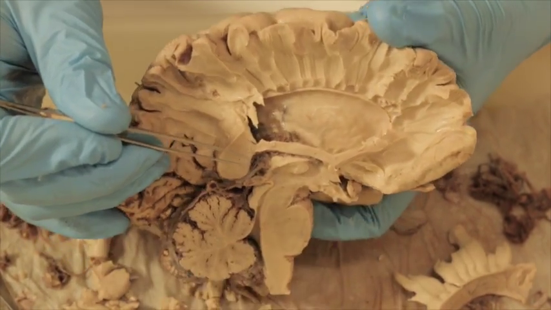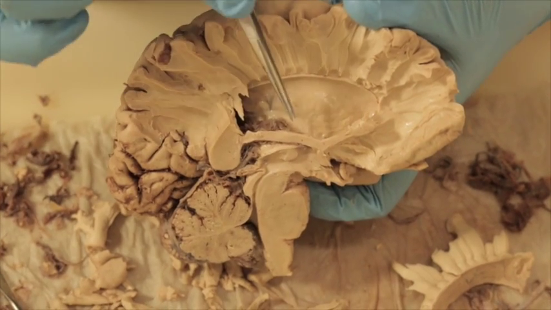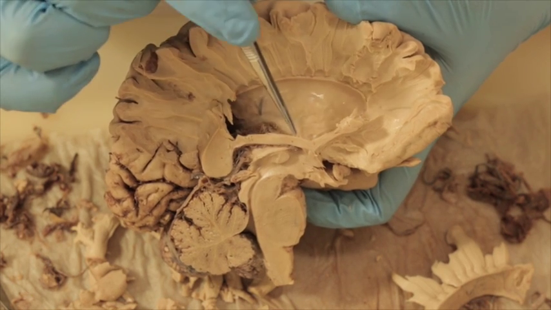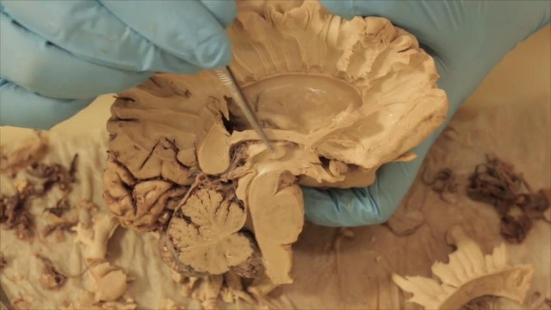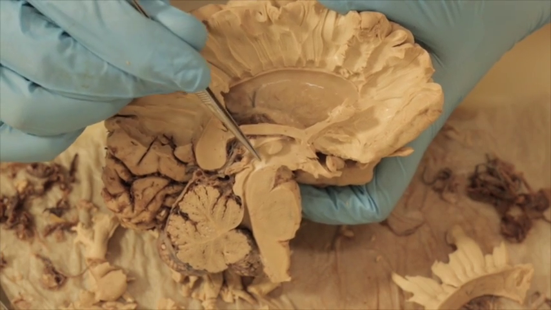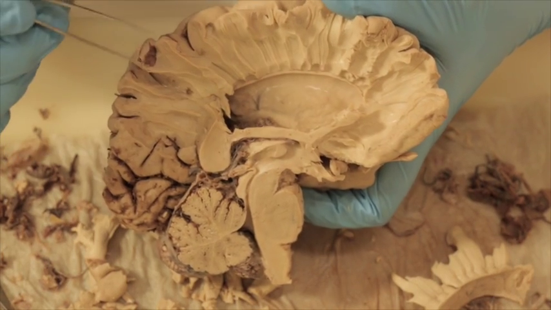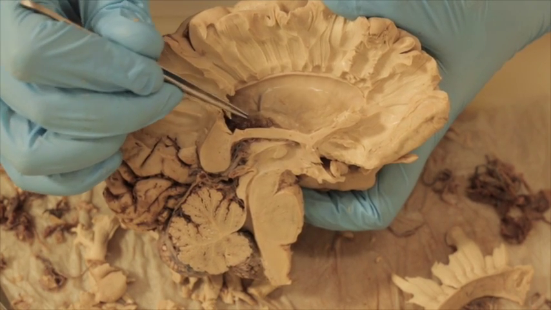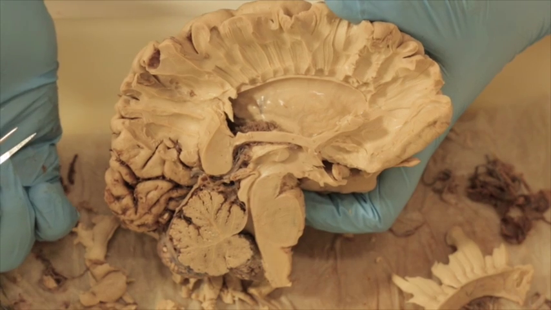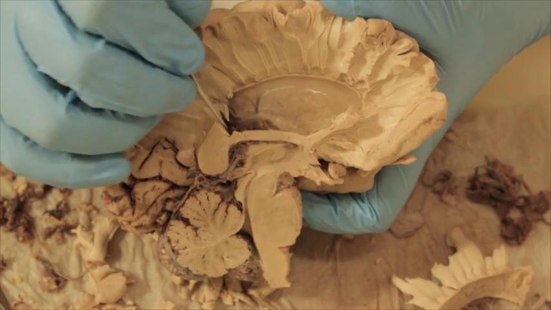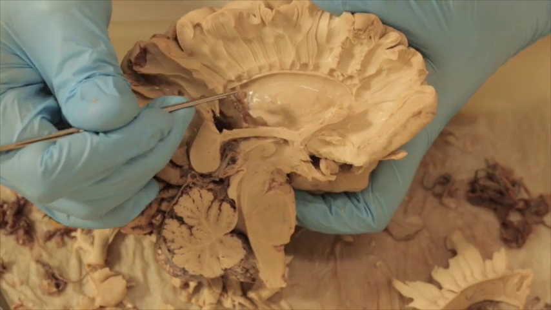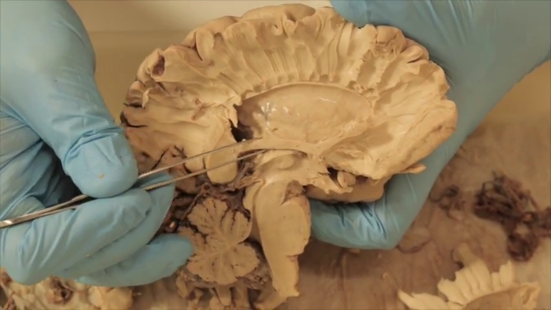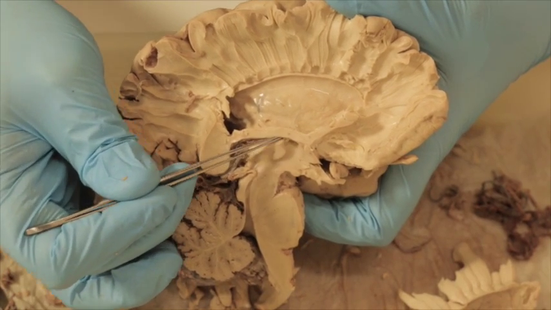And if we tilt the brain a little bit, we can see that the thalamus actually projects laterally into the brain, with the medial wall of the thalami forming the lateral wall of the third ventricle. We can see this fluffy structure running on top of the thalamus. This is the choroid plexus, which is responsible for the production of cerebrospinal fluid. So I'm going to remove the choroid plexus so that we can see what the thalamus looks like. So we can now see how the body of the fornix runs on top of the thalamus.